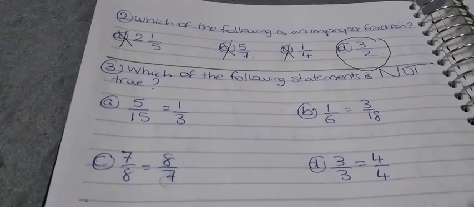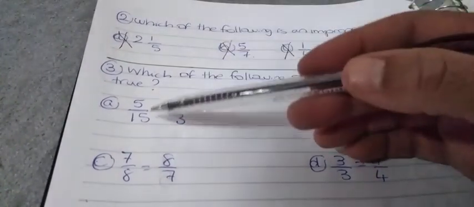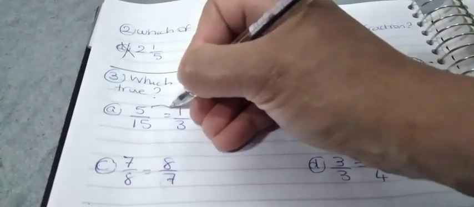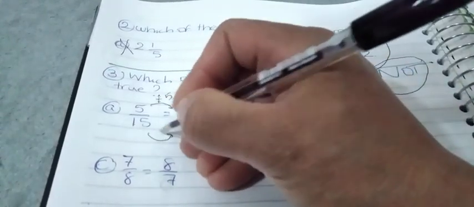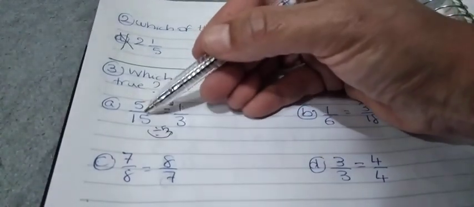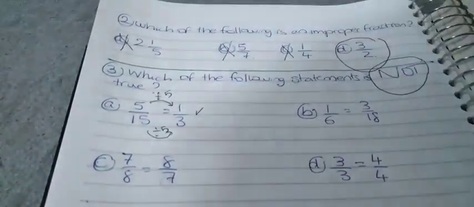Which of the following statements is not true? 5 over 15 equals 1 over 3. So here we divide by 5. Okay, divide by 5 and divide by 5. Here, if we divide by 5, it will be 1. And if we divide by 5, it will be 3. So 5 over 15 equals 1 over 3. It is true. So it's not the right answer.